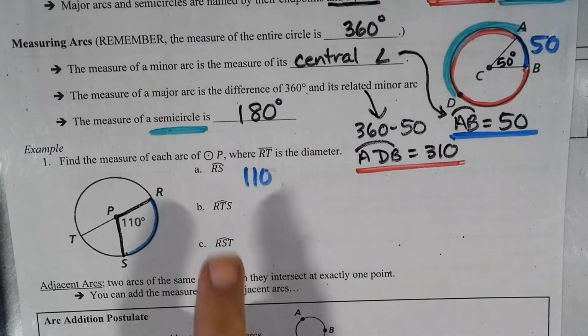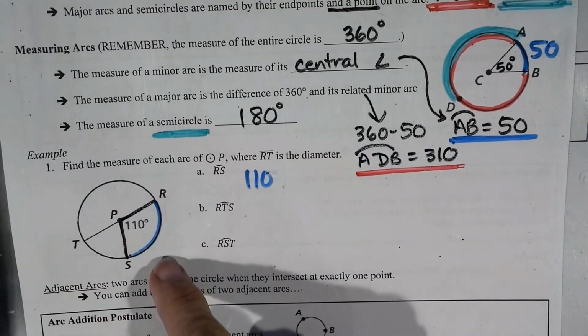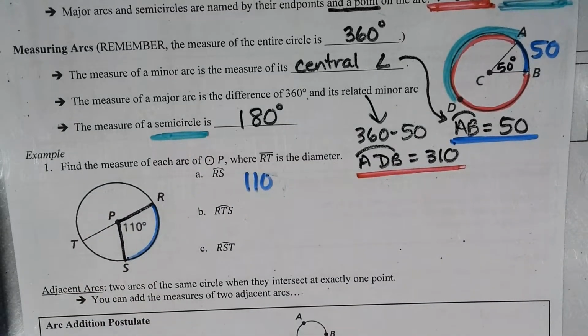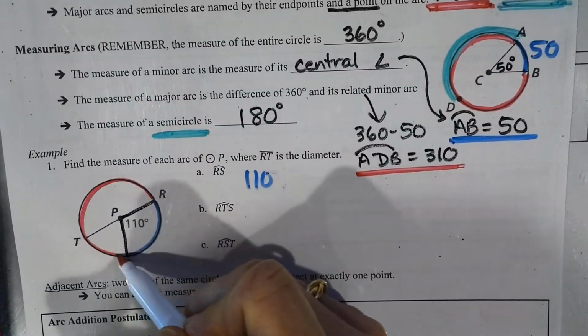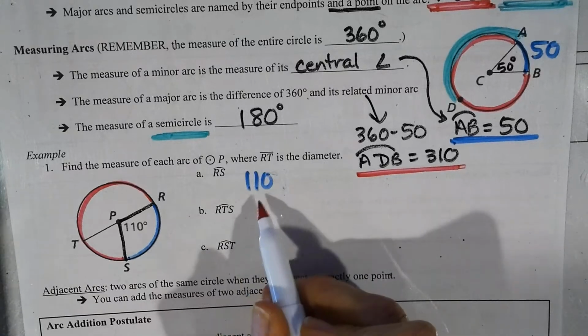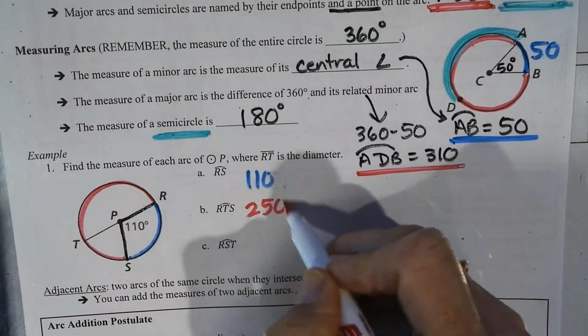Okay. Now the other one, RTS, is going to start at R, go through T, and go all the way around S, which I can tell will be a major arc. So that one is going to be 360 minus 110, which is 250.